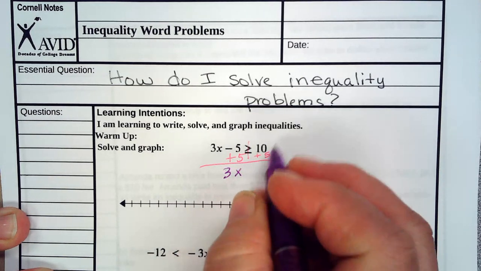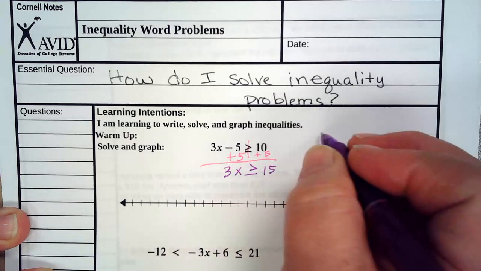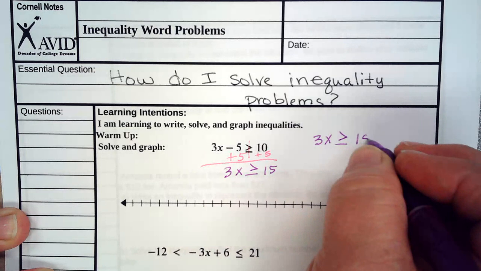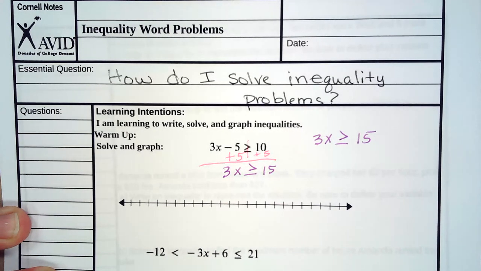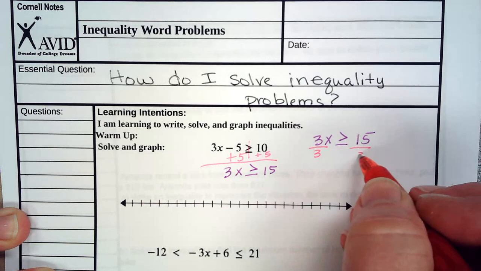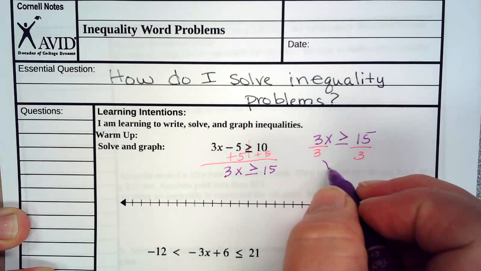3x is greater than or equal to 15. Now we'll divide by 3. And x is greater than or equal to 5.